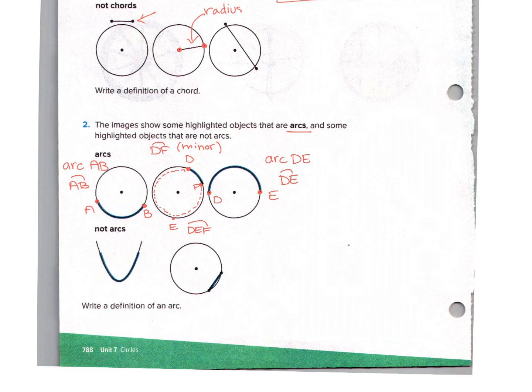Notice too, when your arc is made up of the endpoints of the diameter, you really could be talking about either side technically because they're both 180 degrees. This is not an arc on a circle because it's on a parabola, and this is a chord from above. So the chord obviously is not an arc.